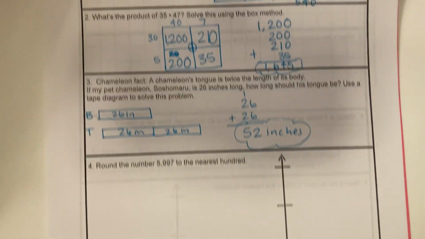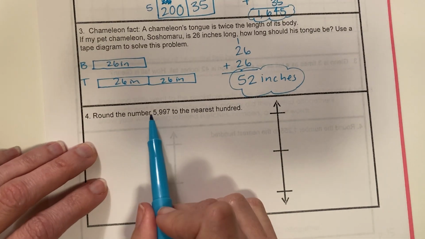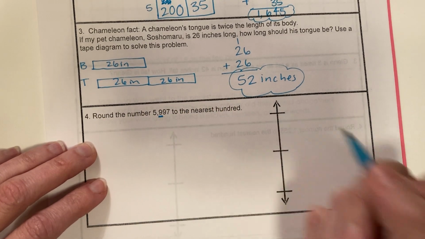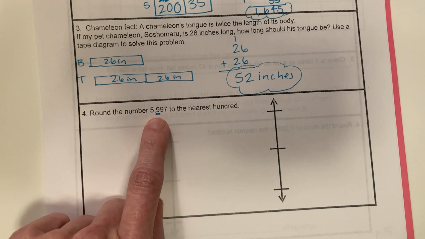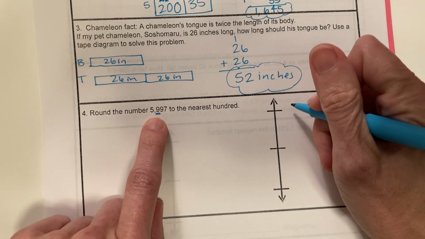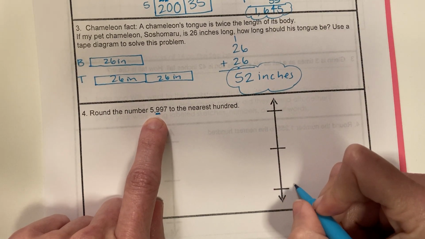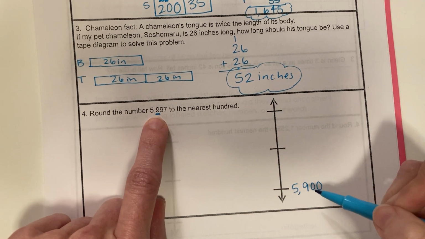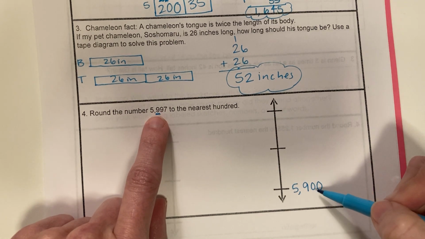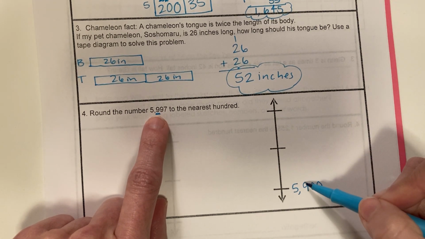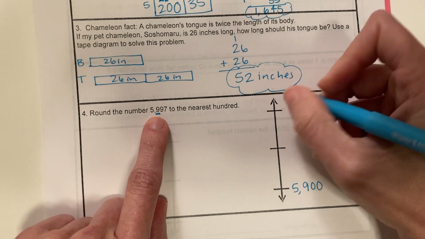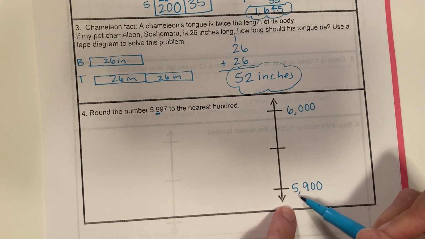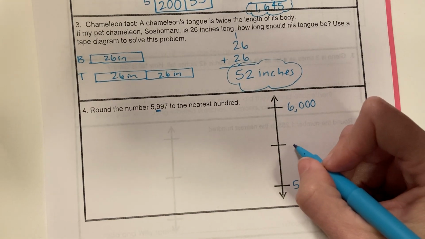Okay, problem number 4. Round the number 5,997 to the nearest hundred. Okay, so I'm going to look at the number in the hundreds place, 9 hundreds, and that's going to be my base number here. 5,900. And I want to figure out, is this number closer to 5,900 or is it closer to 100 more than that? Well, 100 more than that would actually go all the way up to 6,000. And what's the midpoint between 5,900 and 6,000?